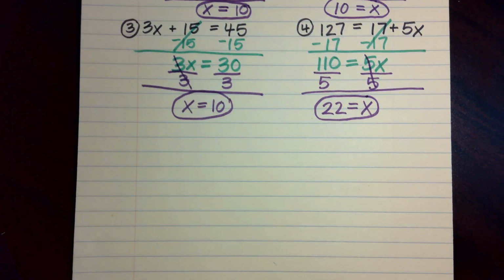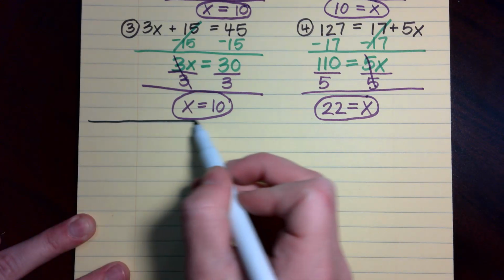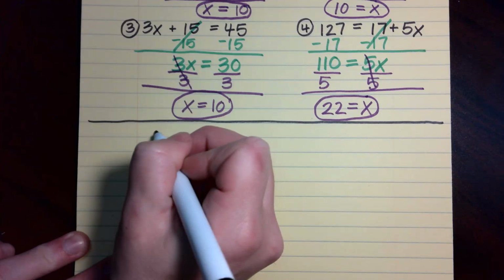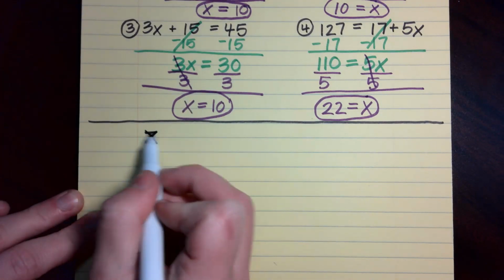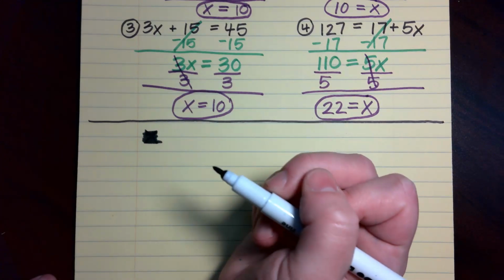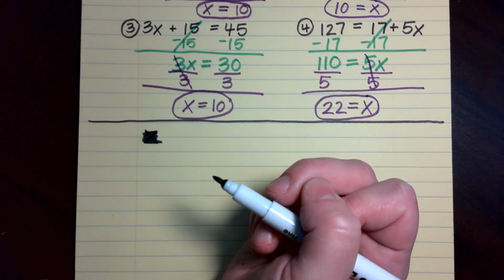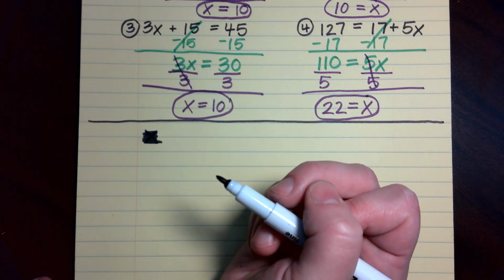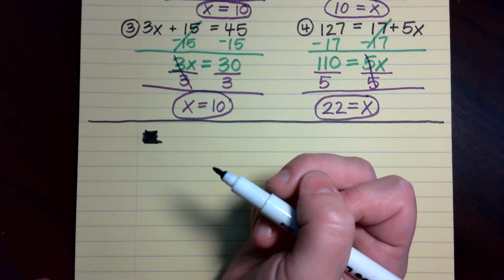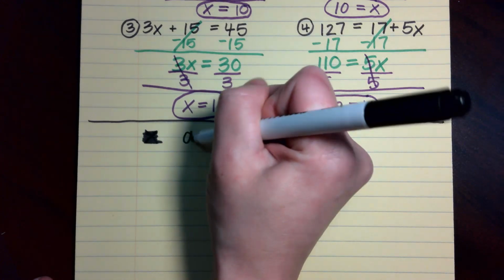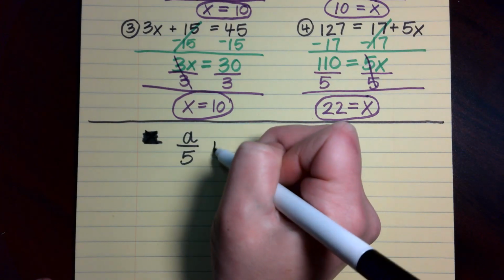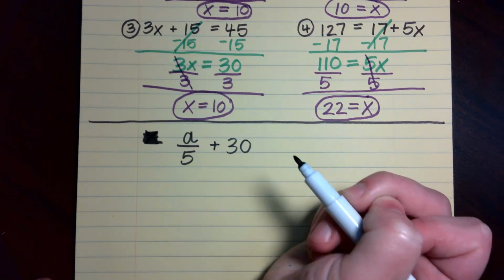How about, I'll make a little line to show that we're doing something different. How about if we had x, oh, I'm sorry, I said I wasn't going to use x anymore. How about we have, what letter do we like? Anybody want to give me a letter? Do A. Is A good with everybody? Okay, let's do A. What if I had A divided by 5 plus 30 equals 60?